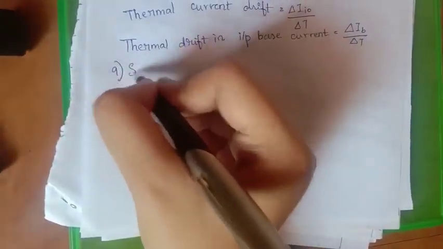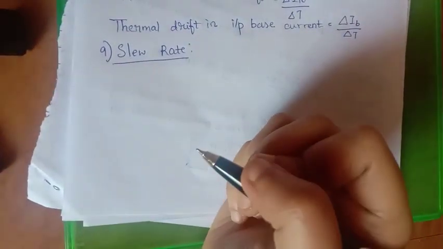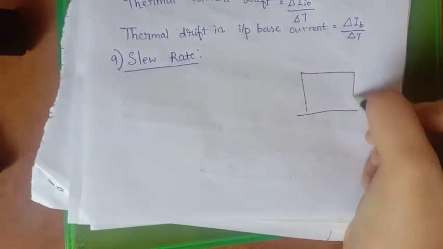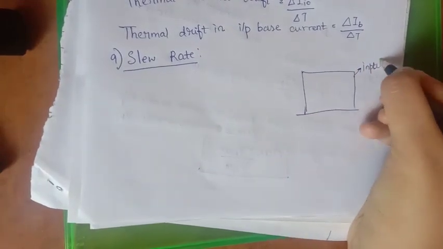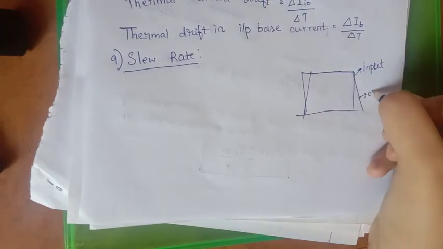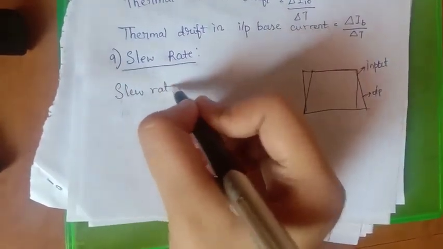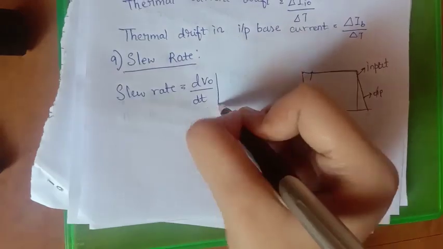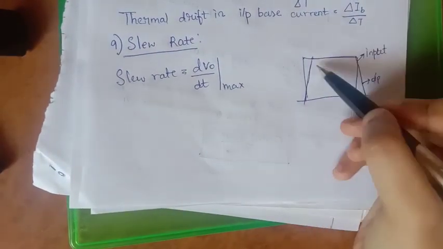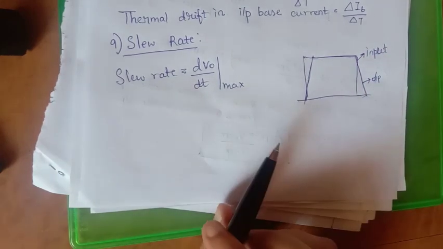Next, I am going to talk about the slew rate. Slew rate is defined as the maximum rate of change of the output voltage per unit time. Let this be the input and the output will be something like this. That is dV by dt per unit time. It indicates how rapidly the output of an op-amp can change in response to the change in the input frequency.